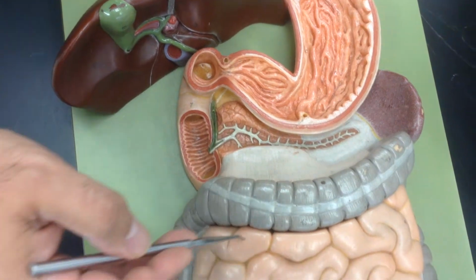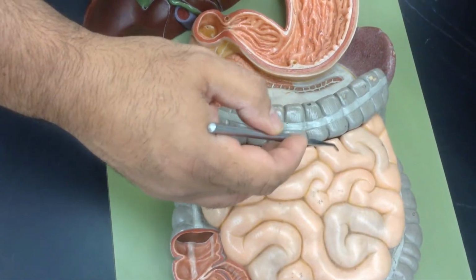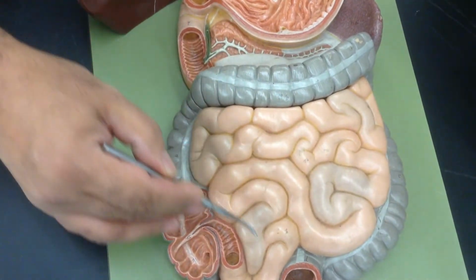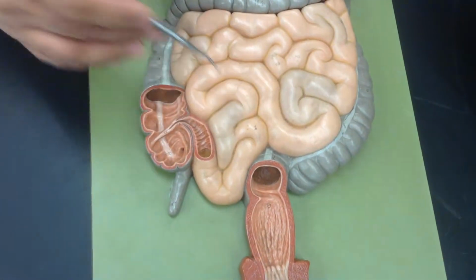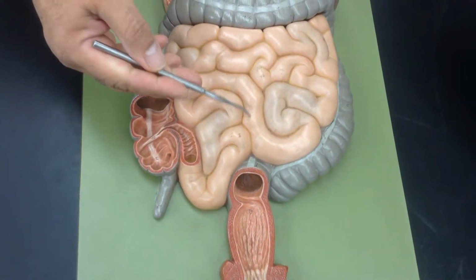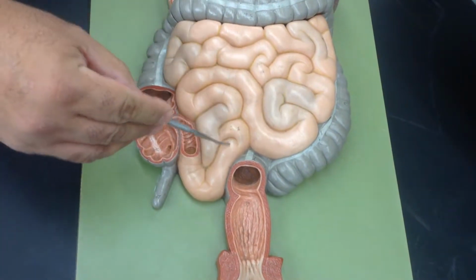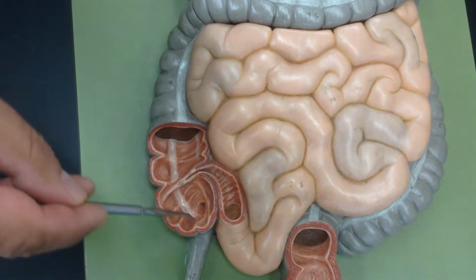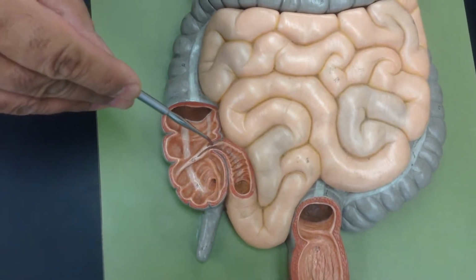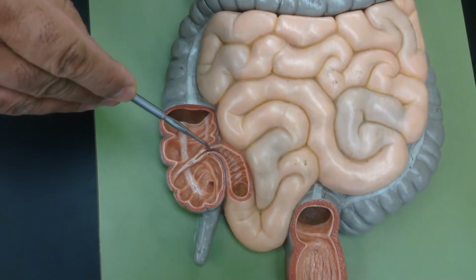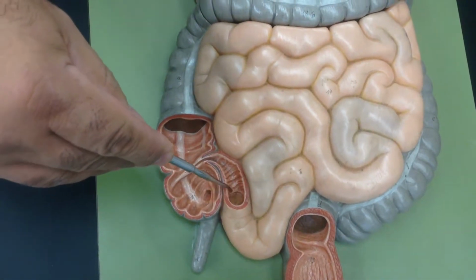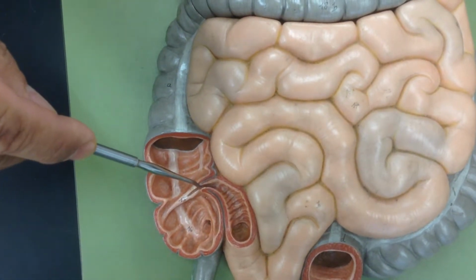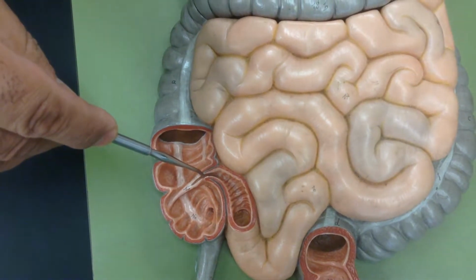Then from there, it goes to the second part of the intestine, known as the jejunum, and ultimately to the largest portion, the last section of your small intestine, known as the ileum. The ileum brings all the contents and ultimately releases everything into the colon or large intestine. There is a sphincter located in this area, which opens up and allows the contents of the small intestine to find their way to the large intestine. This sphincter is known as the ileocecal valve or ileocecal sphincter.